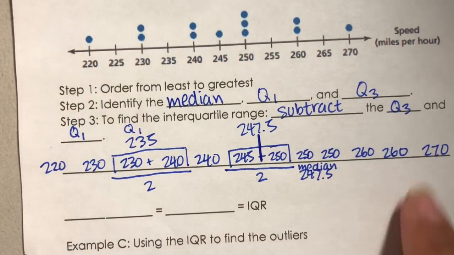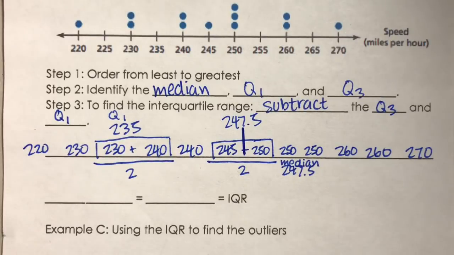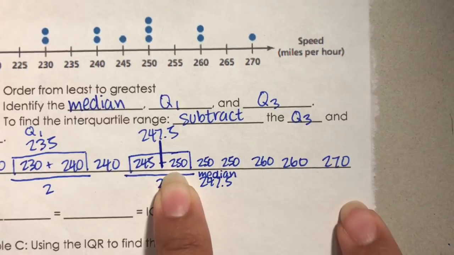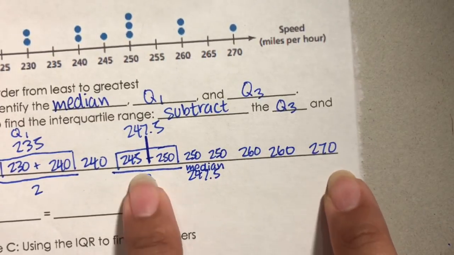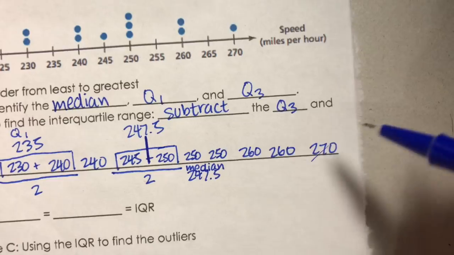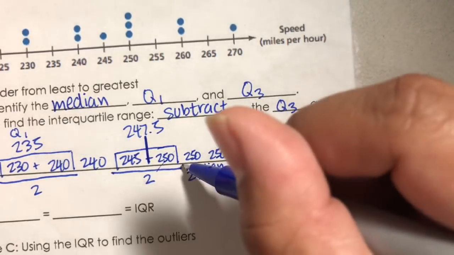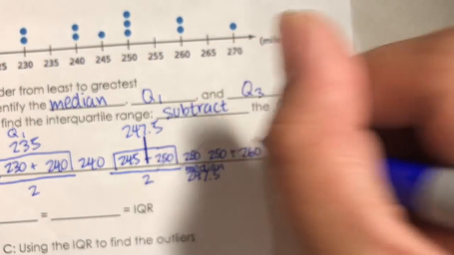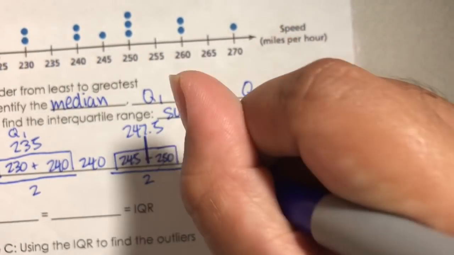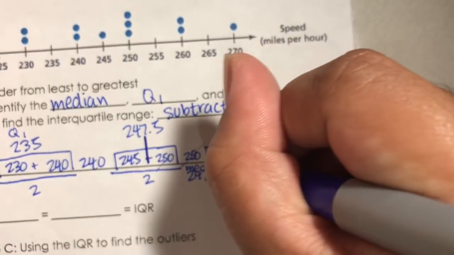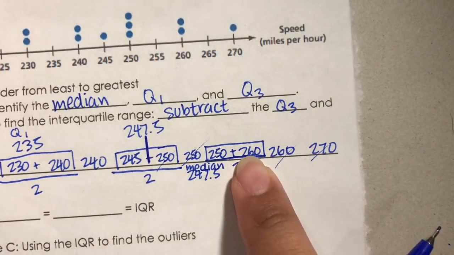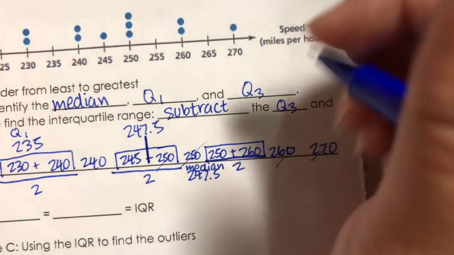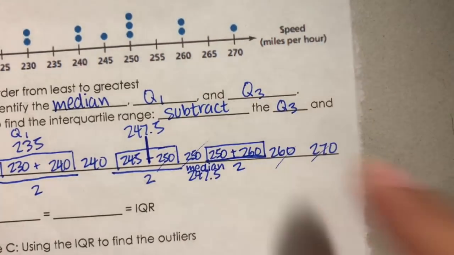Now we need to find our third quartile, or the upper quartile. So we start out and move in again. And if you like doing the cross-out method, you can also do that as well. So I'll do that for this set of data. So start out in, and then again, we're left with 2 numbers in the middle. So 250 plus 260, and we've got to divide it by 2. And 250 plus 260, divide that by 2, you're going to get... well, hold on.